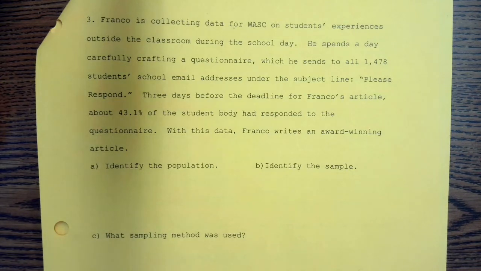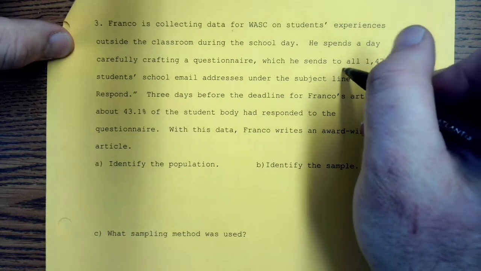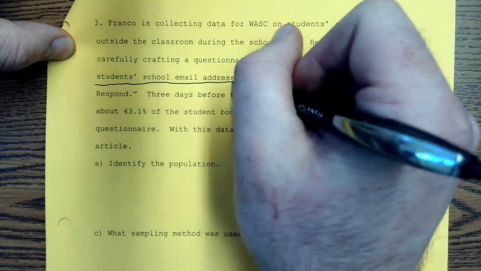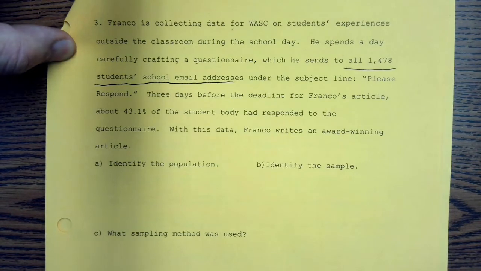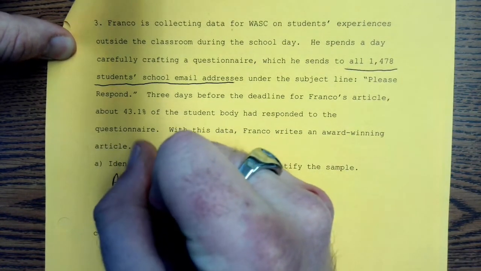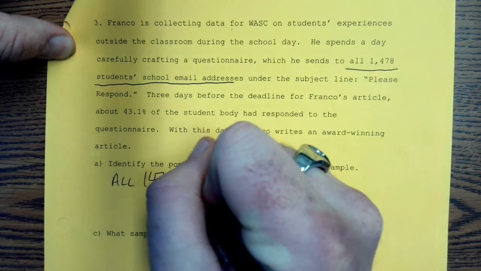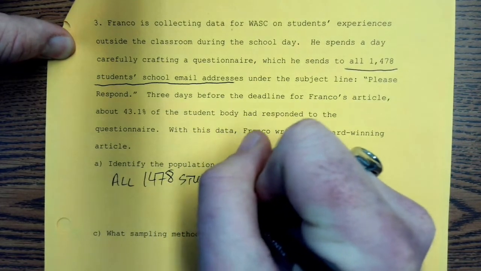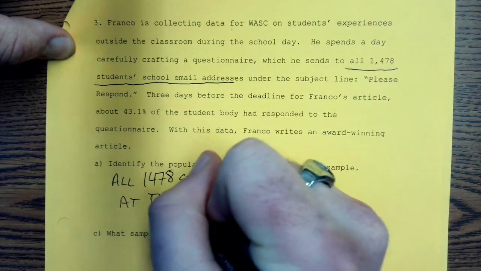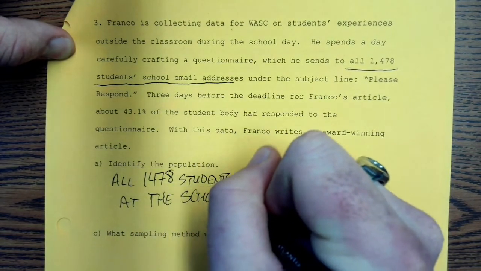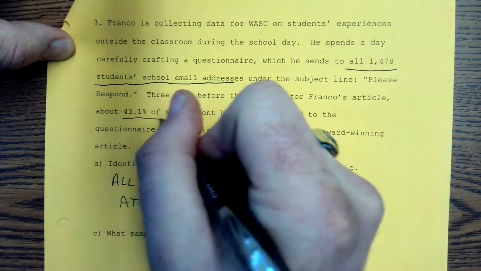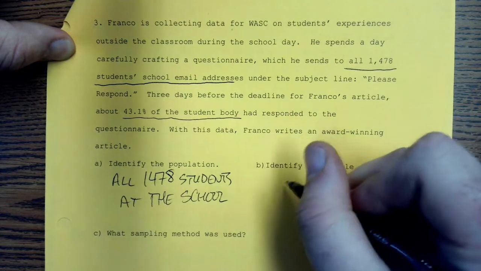So the population that we are drawing from, again, is all 1,478 students. Technically they are their email addresses, but if we just say that the students and the email addresses are the same, I'm okay with that. And who responded? Who was the sample? Well, 43.1% of the student body responded.